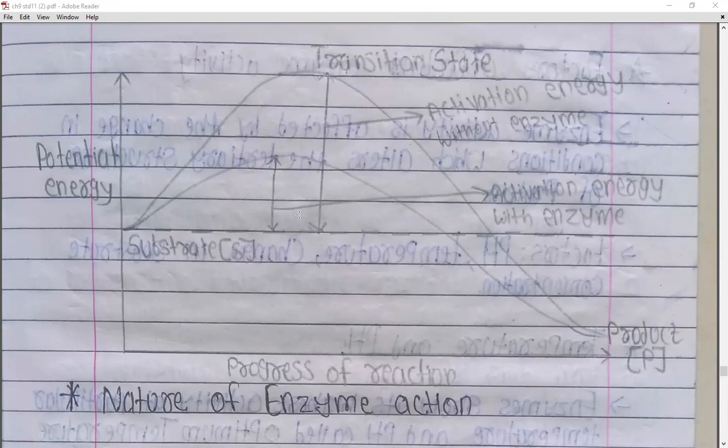So this shows that in the presence of the enzyme, you easily get the product in a very short time. But for the reactions occurring in the absence of the enzyme, it takes a longer time to reach this transition state and form the product. So this is about the two different situations seen here. First is with the enzyme and second is without the enzyme.